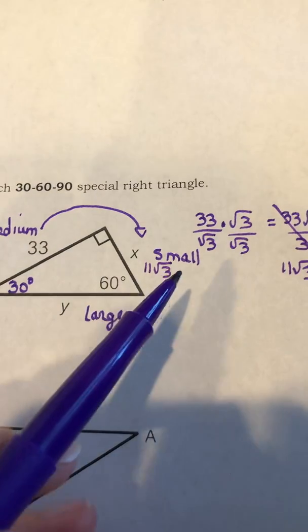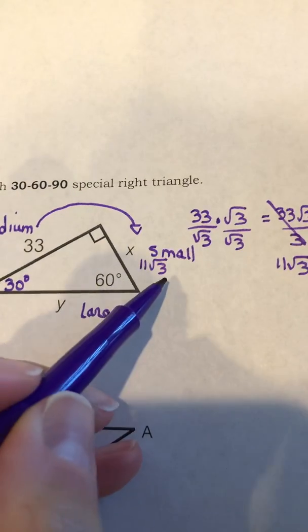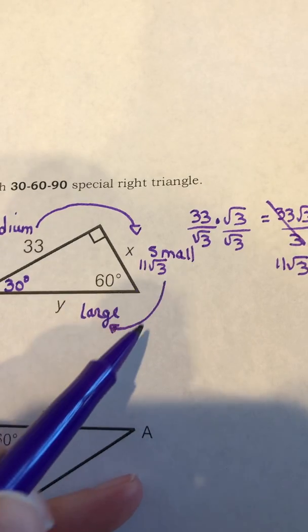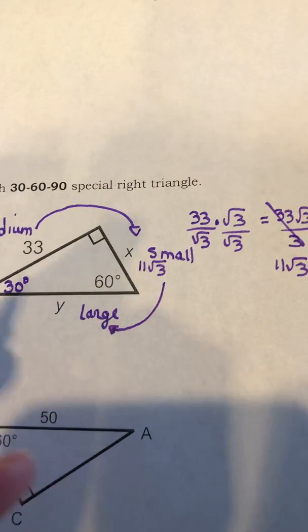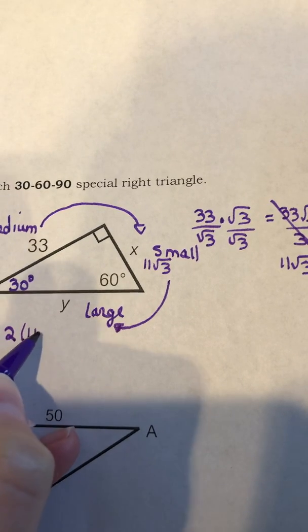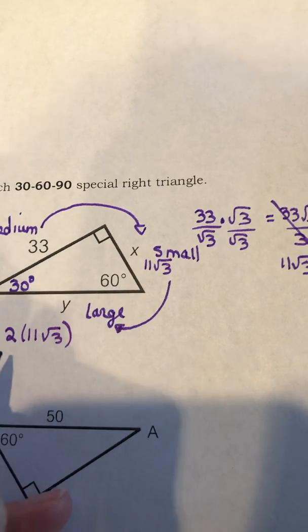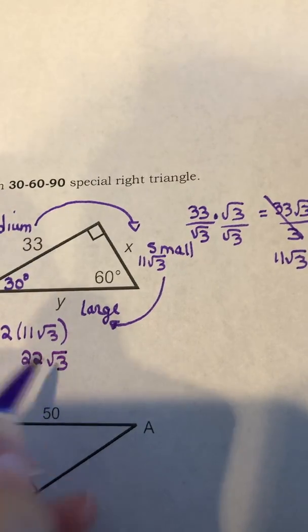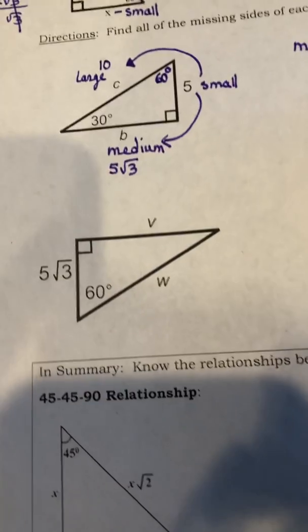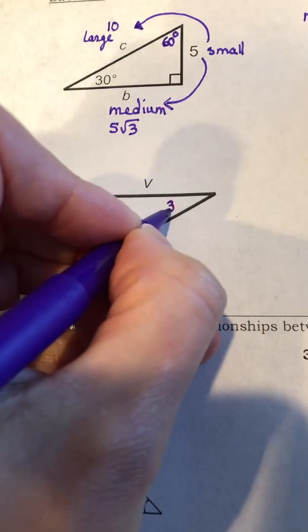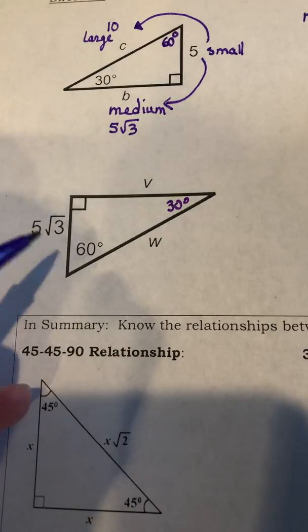Now, going from small to large, which is the preferred way to go, I just need to take my small side and multiply by 2. Remember, numbers multiply numbers, radicals multiply radicals. So 2 times 11 root 3 would just be 22 root 3. Next example, okay? I have my triangle. I'm going to label small, medium, and large, fill in the missing angle.